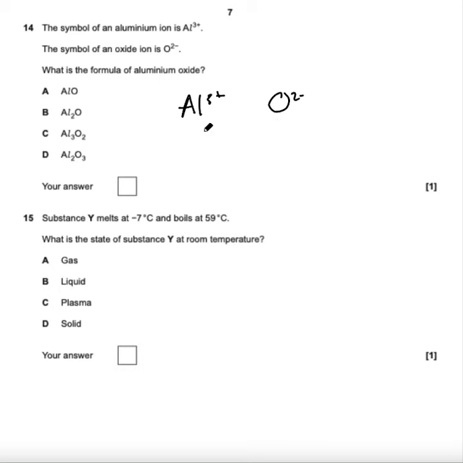So for example, if we do 3 times 2, we get a total charge of +6. And if we do oxygen and we times it by 3, then we get a charge of -6. Once the charges are the same number, then they are correct. So that means we have 2 lots of aluminium and 3 lots of oxygen, so that's D. And that's how you work it out.